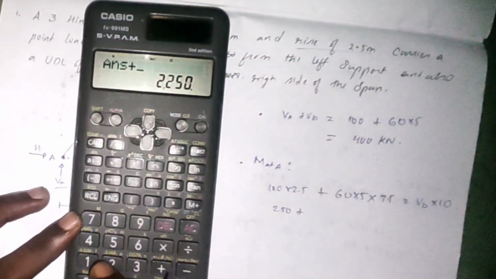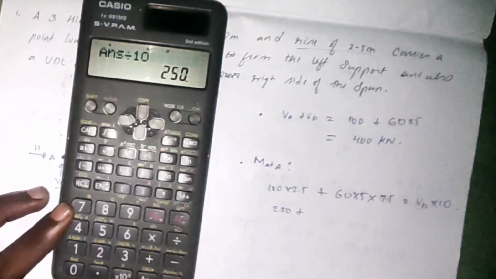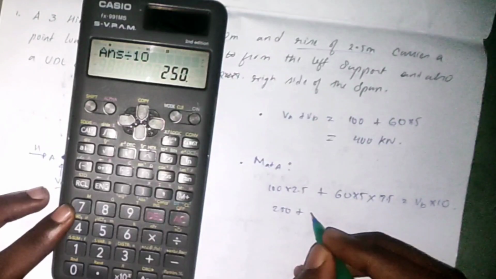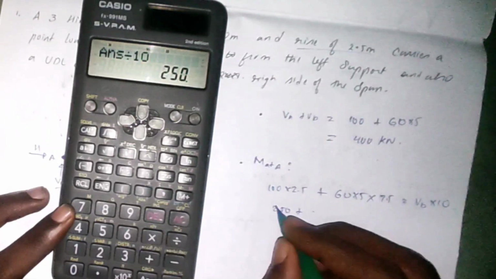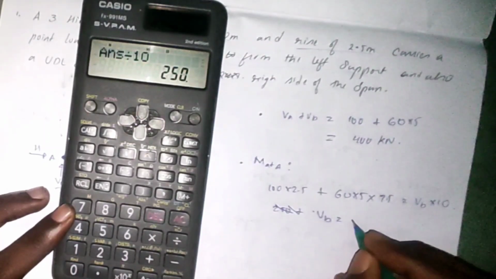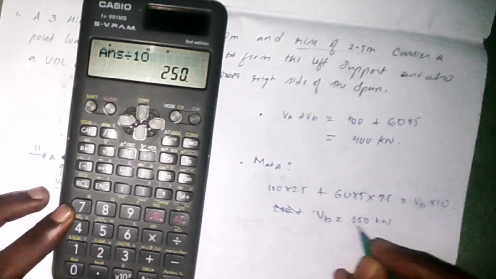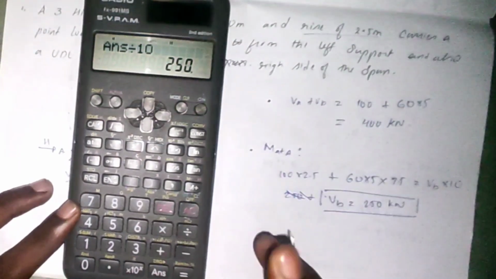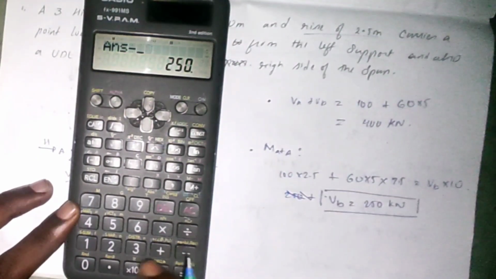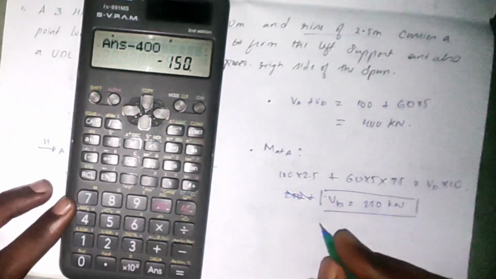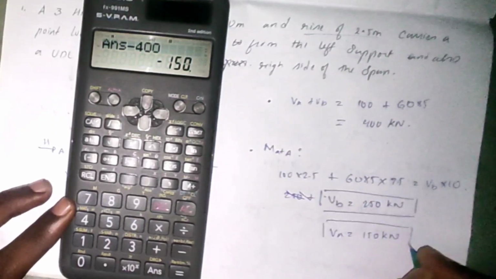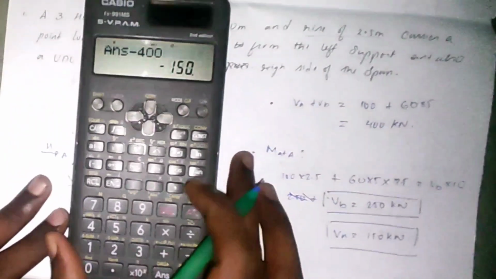You have to add the 250 and divide by 10. You get VB as 250 kilonewtons after solving this. So if you substitute this value over here, 250 minus 400, VA will be 150 kilonewtons.